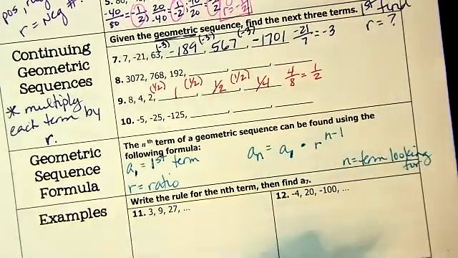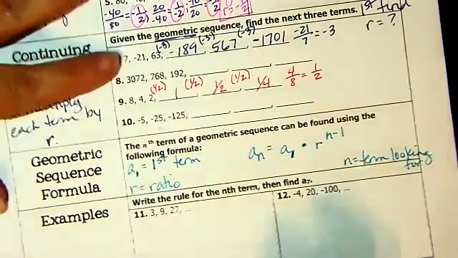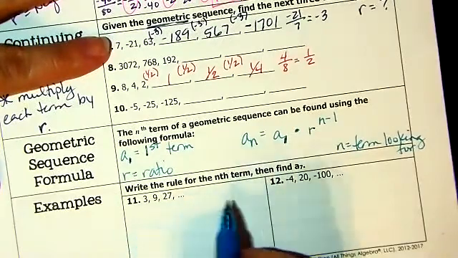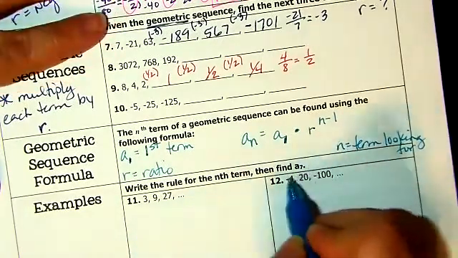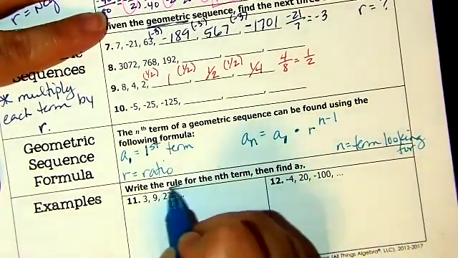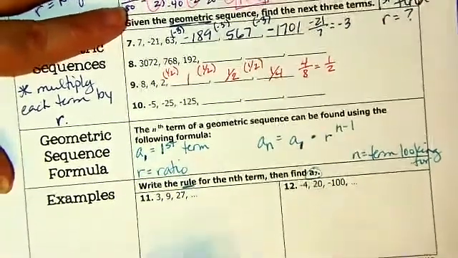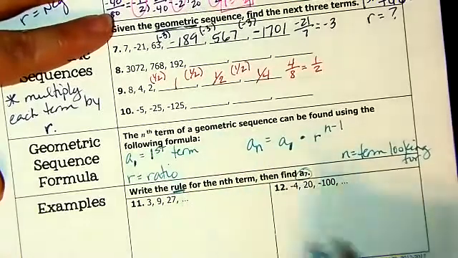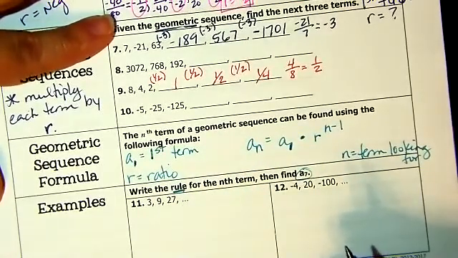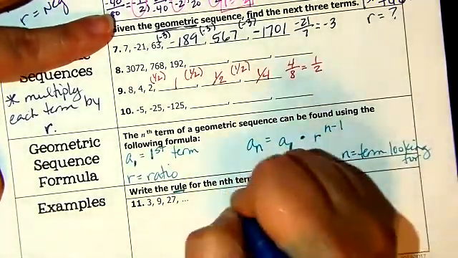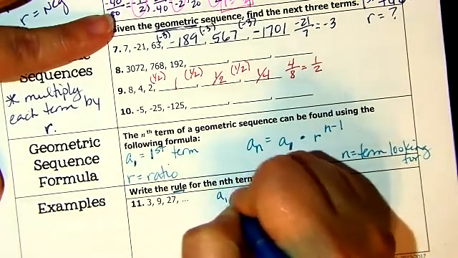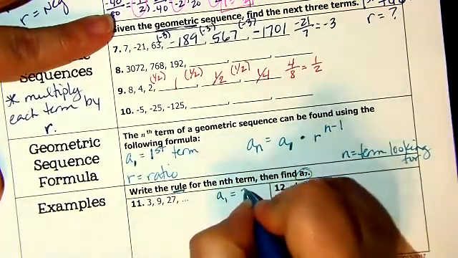Okay, so if I'm looking at number 11, first things first, we need to write the rule and we have to find the 7th term. So first thing I've got to do is label my parts here. So I have A sub 1, what's the first term? That's 3.